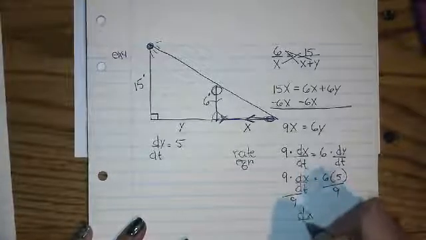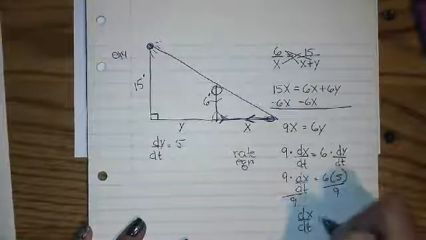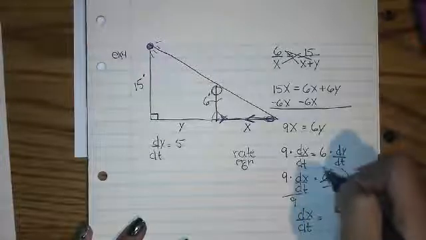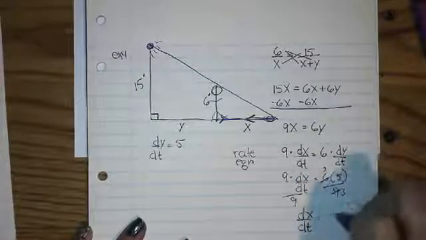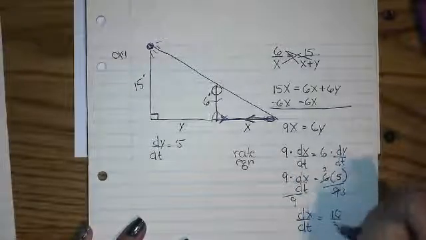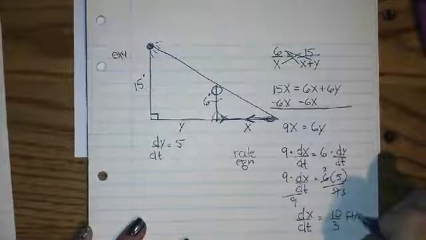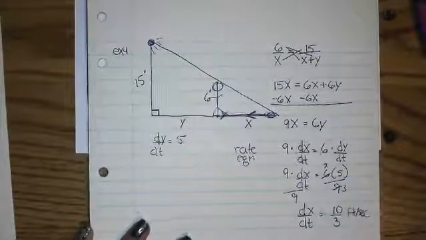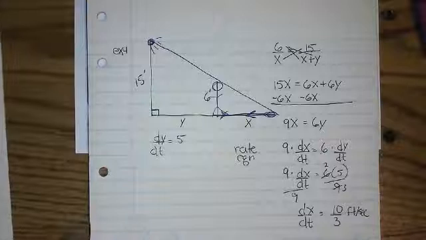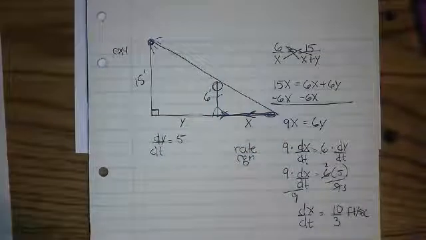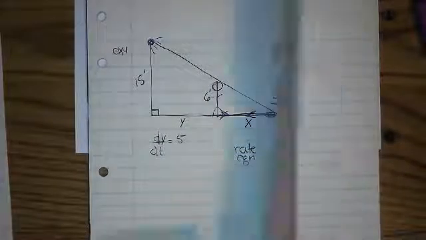And it is positive because that distance is going to increase as he walks away from the pole. That's 30. So we'll divide by 9. So dx dt equals 10/3. And that will be feet per second. Okay, one more together.